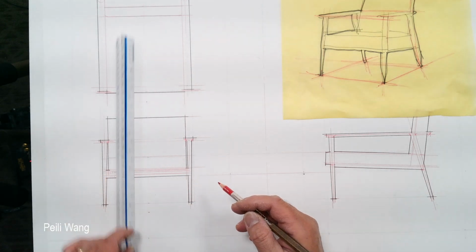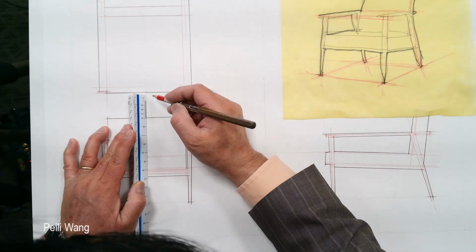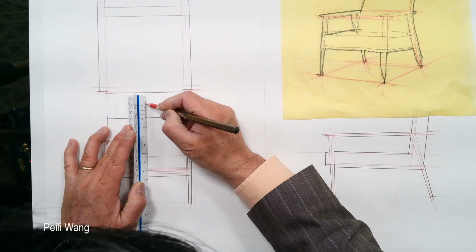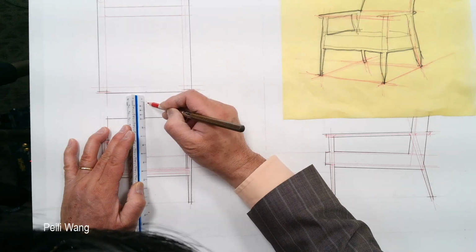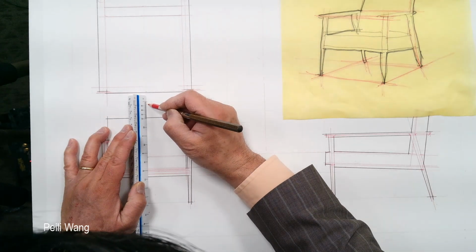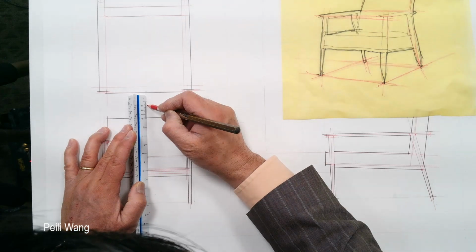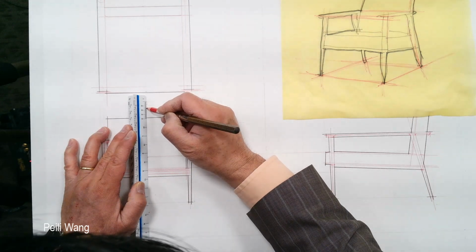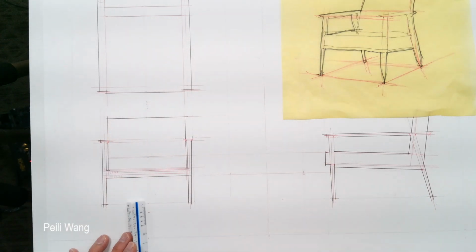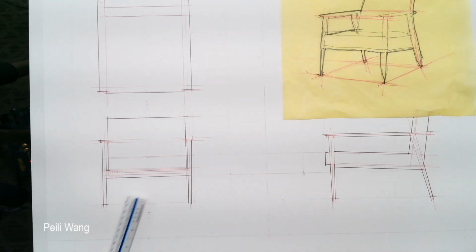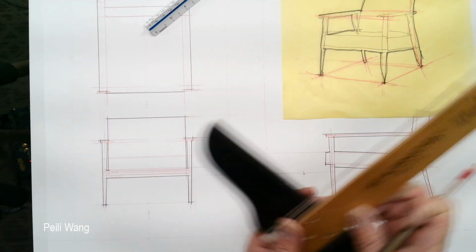I said text, give it 1A, 1A. Okay, and mark down text. Okay, make a guideline.